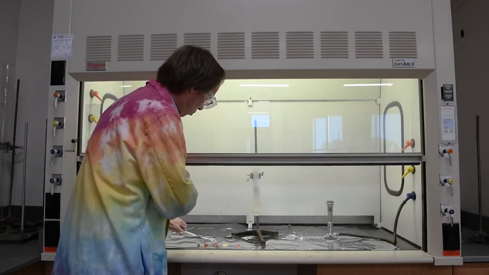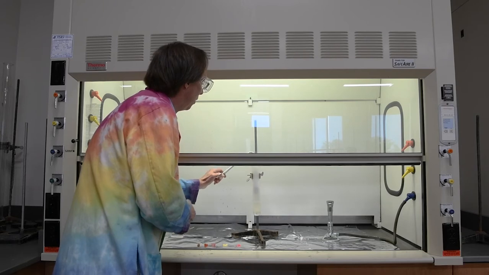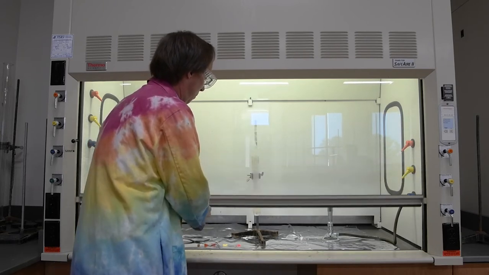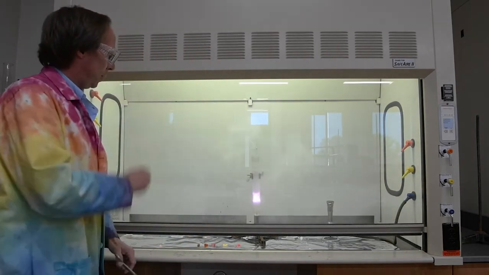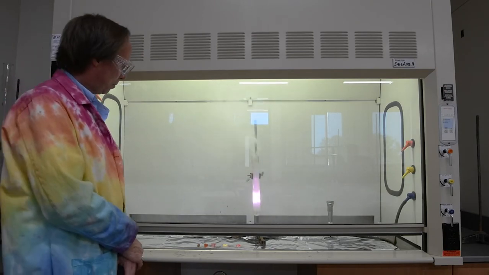All right, let's try a Skittle. You'll find that chocolate has a lot of calories.